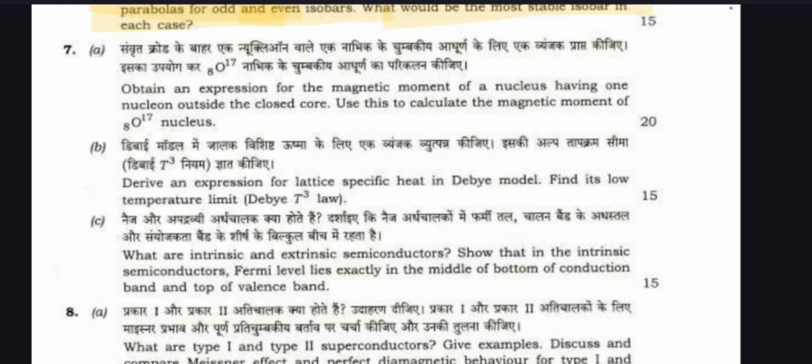So question number 7. Obtain an expression for the magnetic moment of a nucleus having one nucleon outside the closed core. Use this to calculate the magnetic moment of the oxygen-17 nucleus. Question number B.